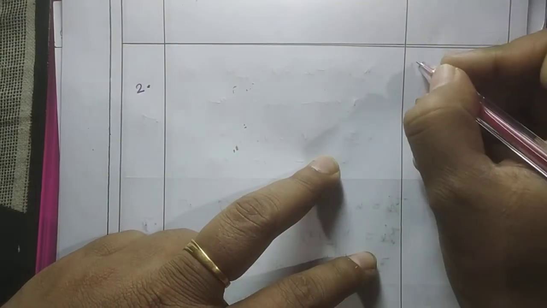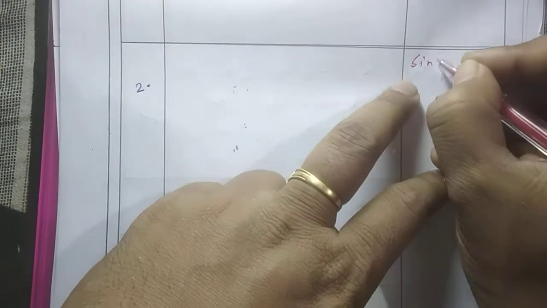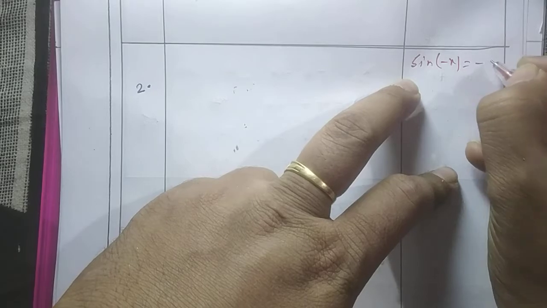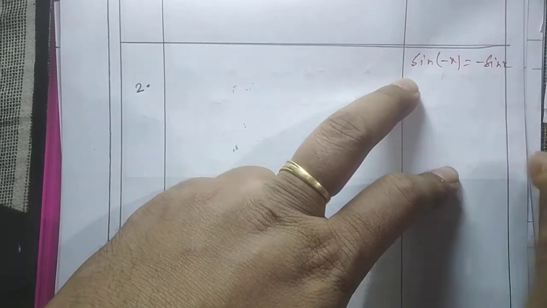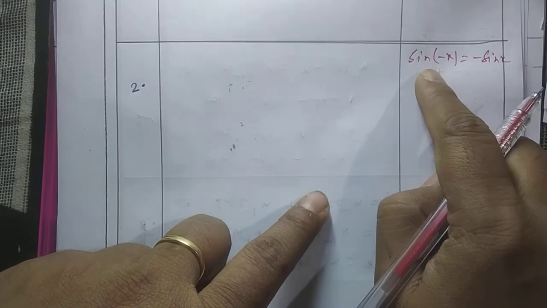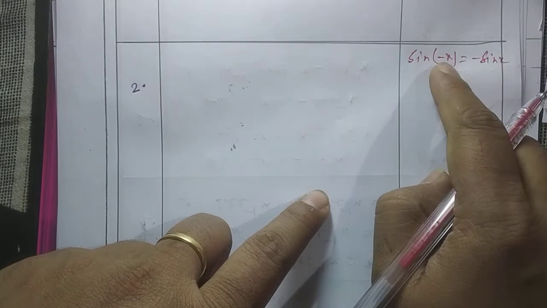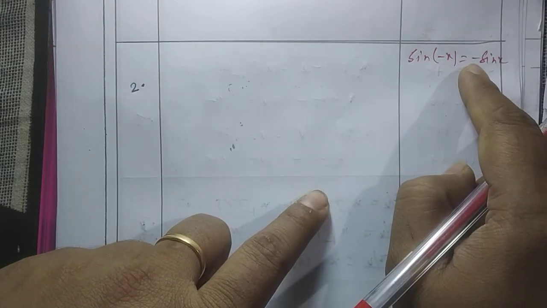Category 2. Now let us see what the formulae are in this category. We know from class 10, sin of minus x will be minus sin x. Correct? That means in the case of sin, the minus will come out to the outside.